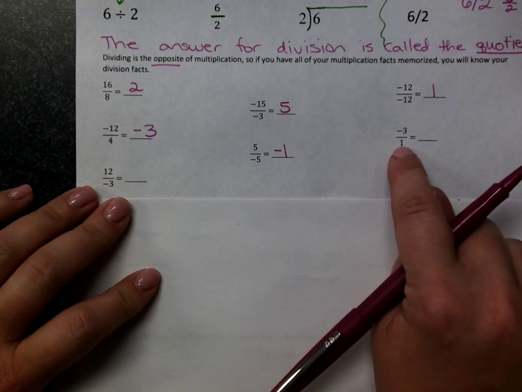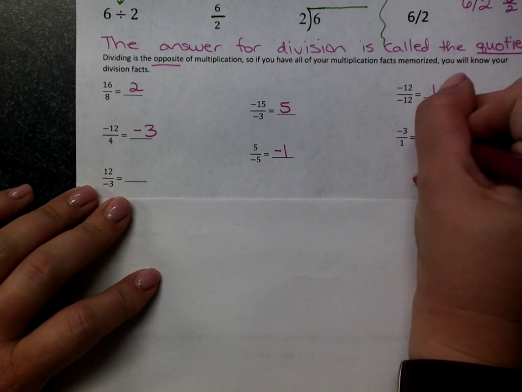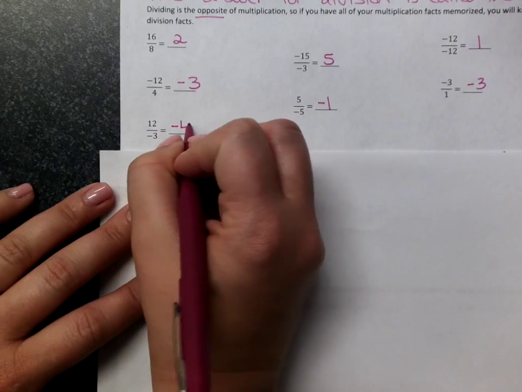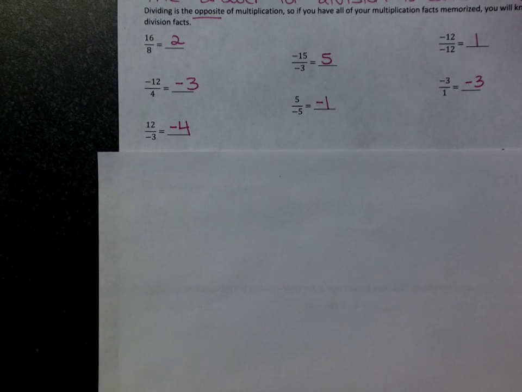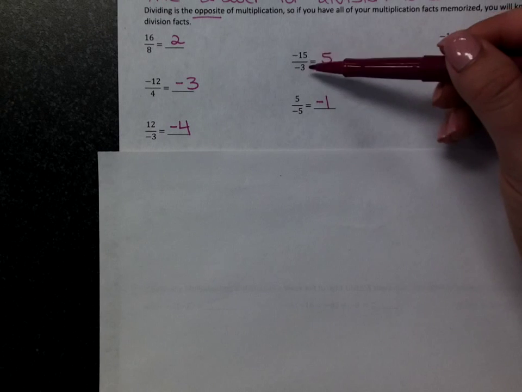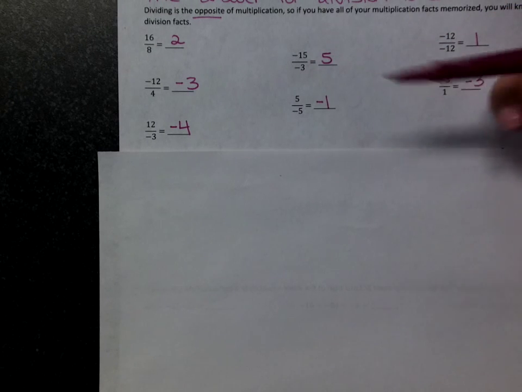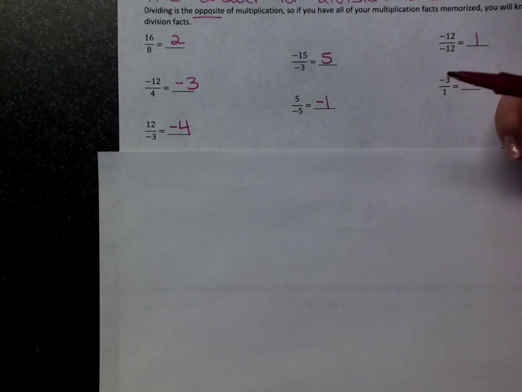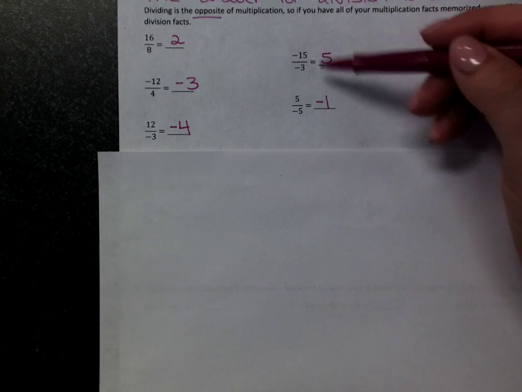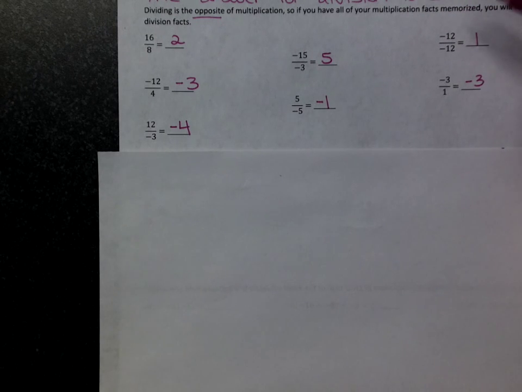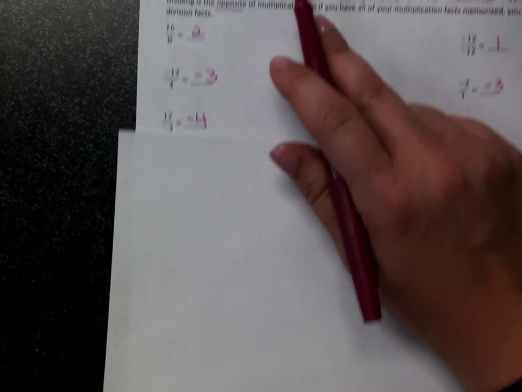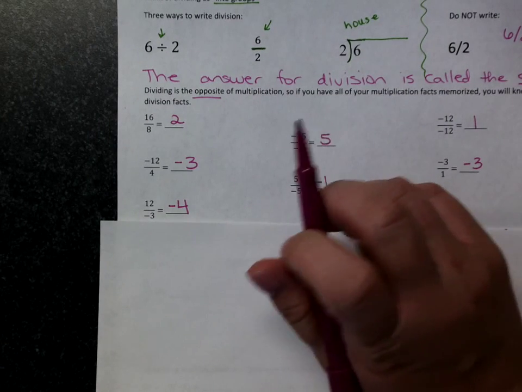Negative 3 divided by positive 1, negative 3. 12 divided by negative 3 is negative 4. So the positive and negative rules still apply. If both the top and the bottom of the division are negative, it becomes a positive. If only the top or the bottom is negative, it stays negative. So I usually write all my divisions stacked. You'll see a couple homework problems with the old school division symbol, but most of the time we'll be using the stacked format for division.